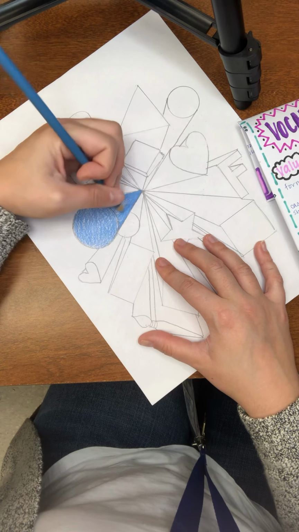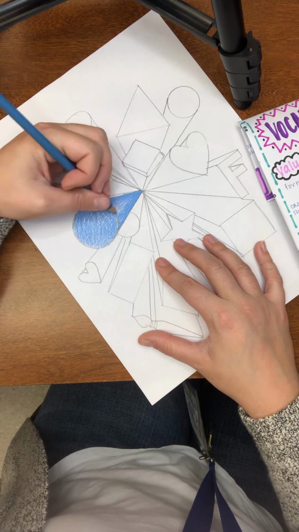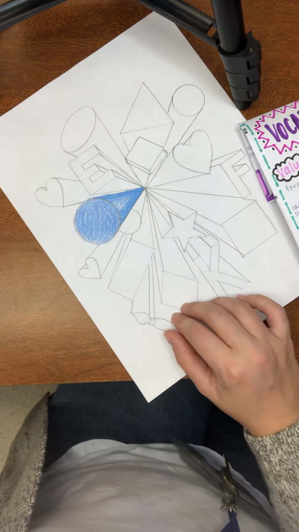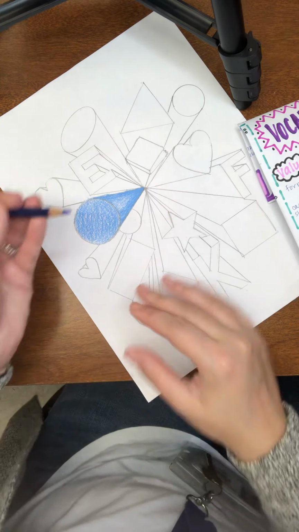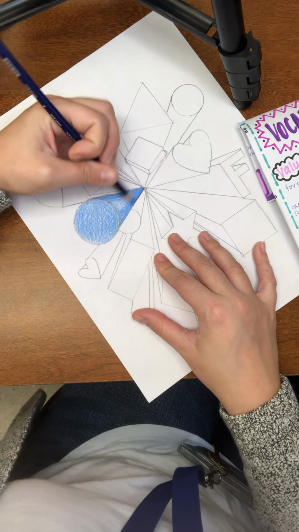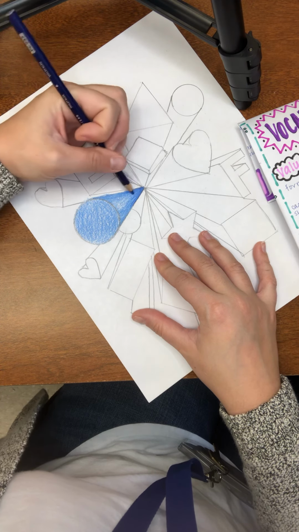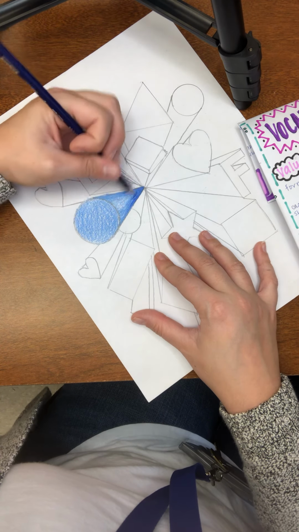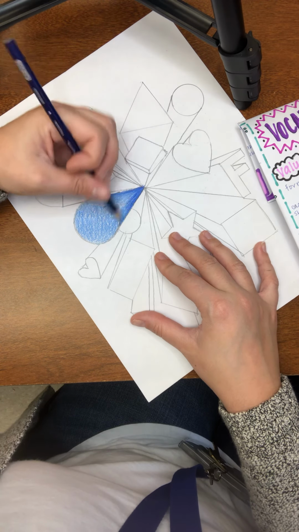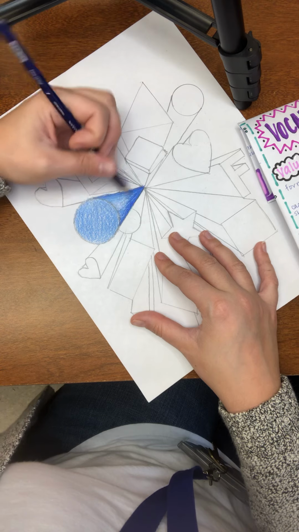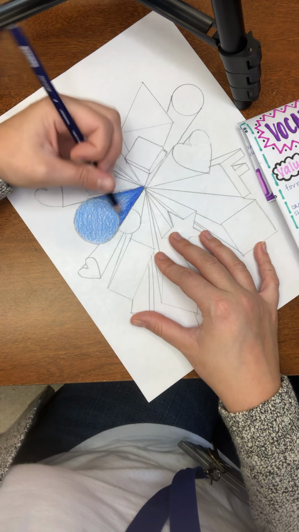And then just to be sure, I can go back over that again. Now, I can also take, if I wanted to, a darker blue, and this looks really beautiful once you start layering these. You can take the darker version of the color if you have a big set of colored pencils, and you see how that adds even more value, more shading. It makes it look even more 3D.